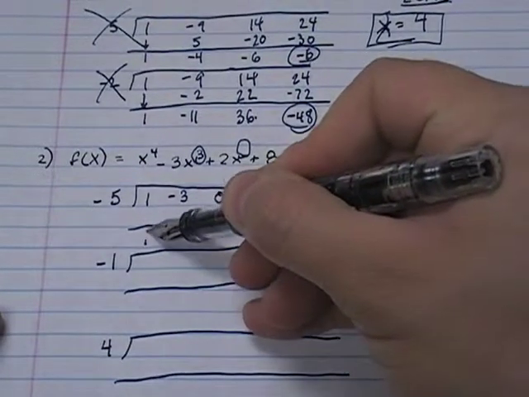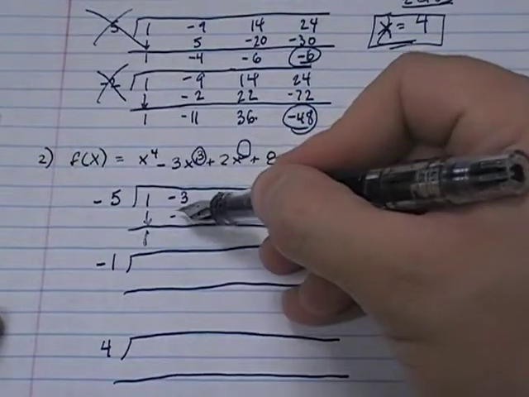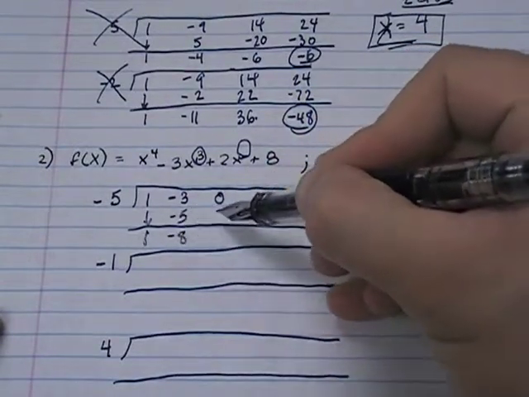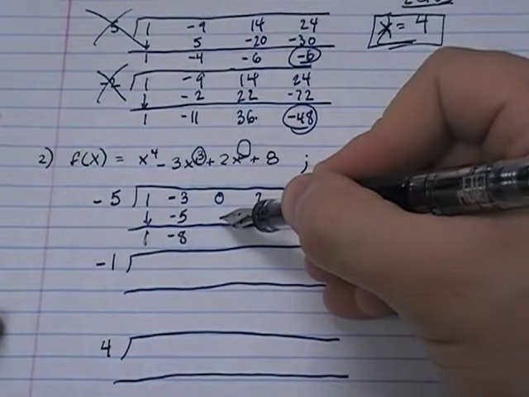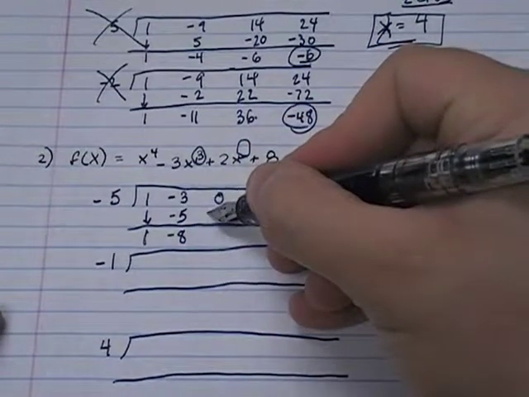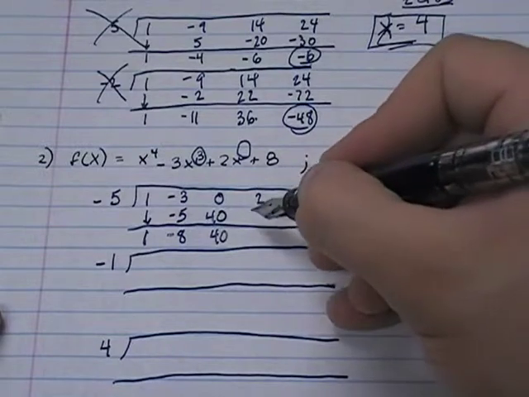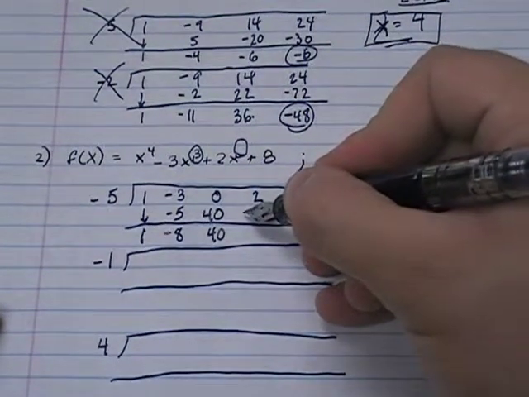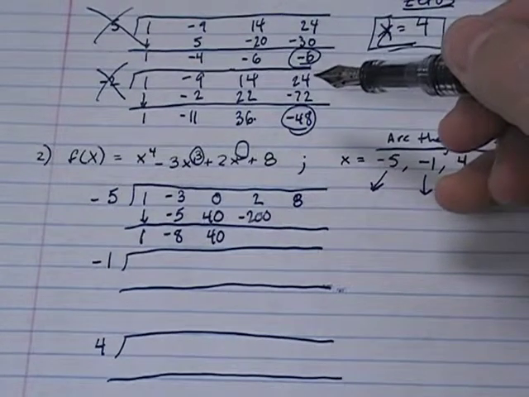So we copy this first term down and then multiply and add. Multiply. This is going to give us a big old number. Now at some point, here's the thing that I like to tell people.